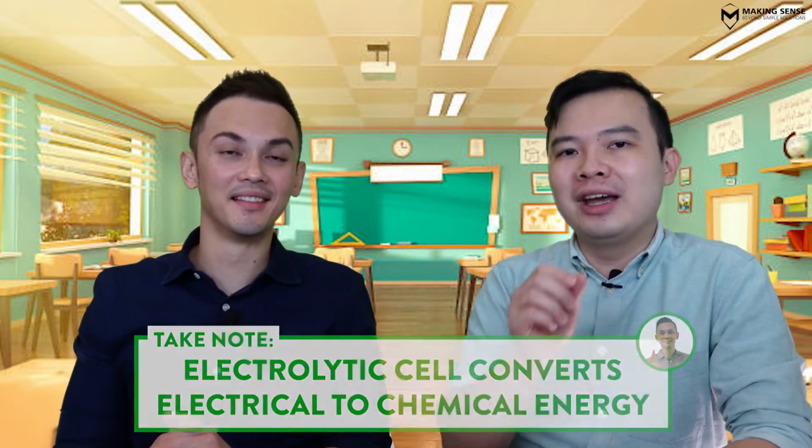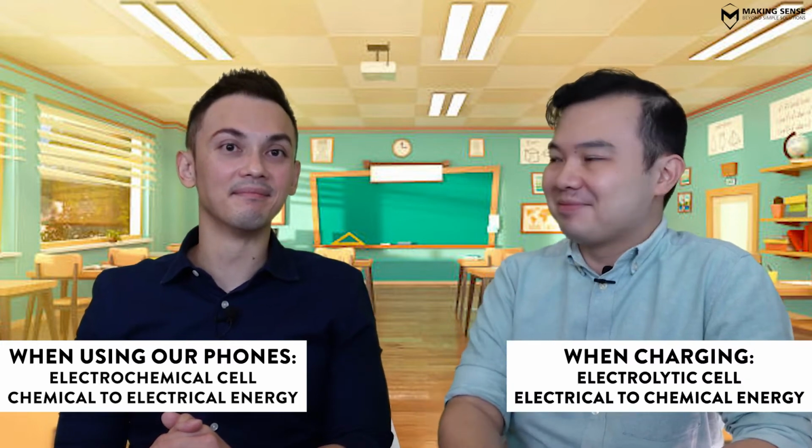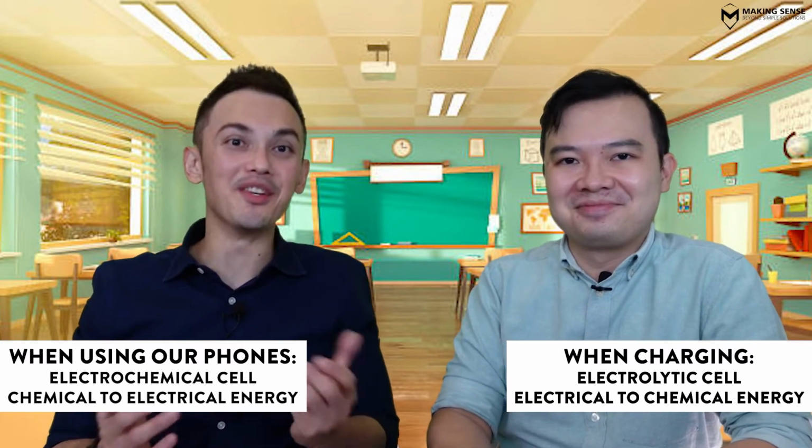So when I'm playing the phone, I'm using the chemical energy to convert it into electrical. That is the role of an electrochemical cell. And on the other hand, when I start charging it, it is the other way around instead. Yeah, so this is what makes a battery rechargeable. Okay, so how about this? Let's go into our notes and we're going to see a simplified diagram, as well as recap a little bit about what we have learned in electrochem so far.